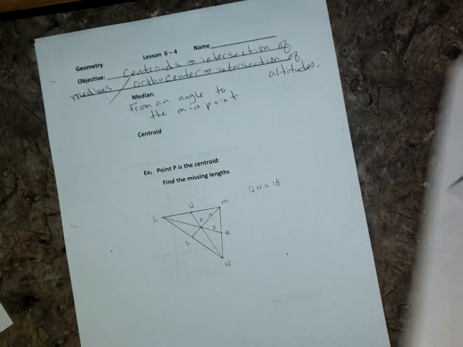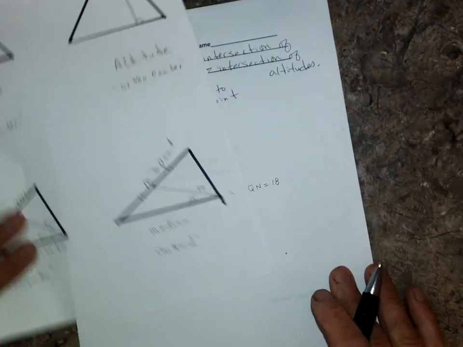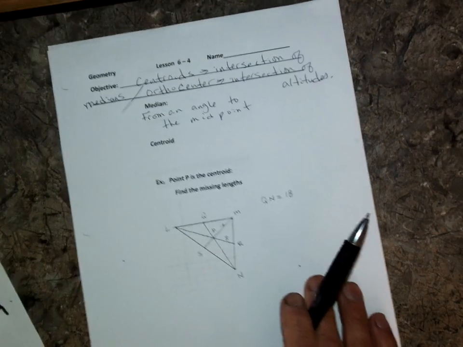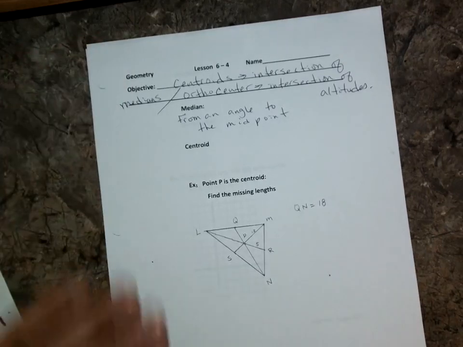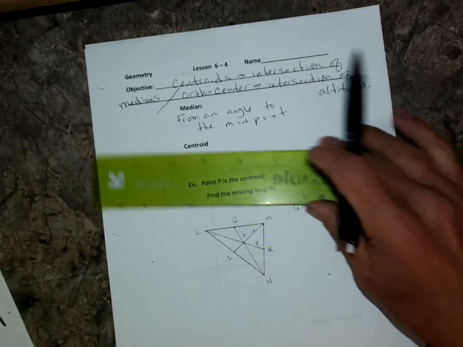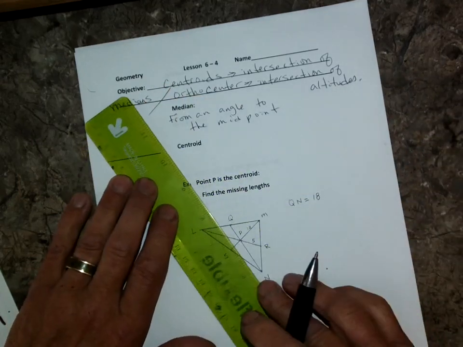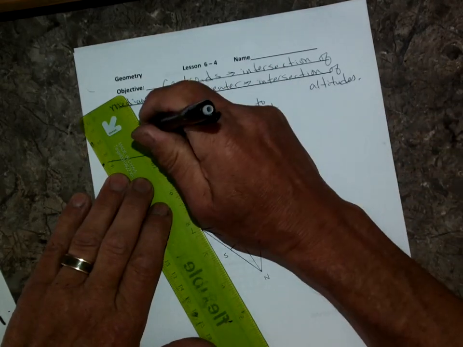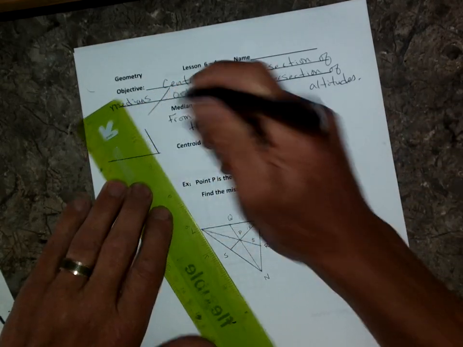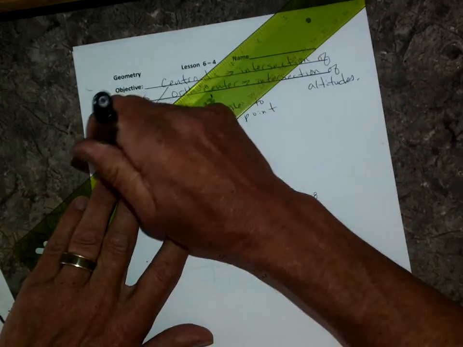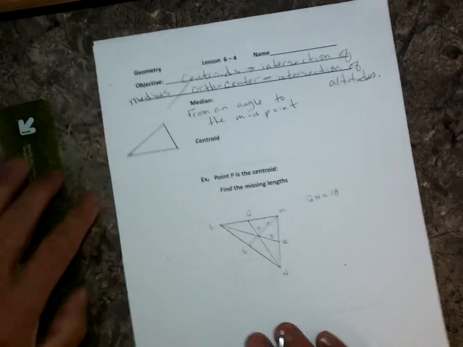I'll show you. Here's a median, from the angle to the midpoint, and we can draw a picture of that again if you want to. If I just drew a picture, try not to draw an isosceles or an equilateral triangle because there are too many things that happen. For the midpoint, I can just measure it.